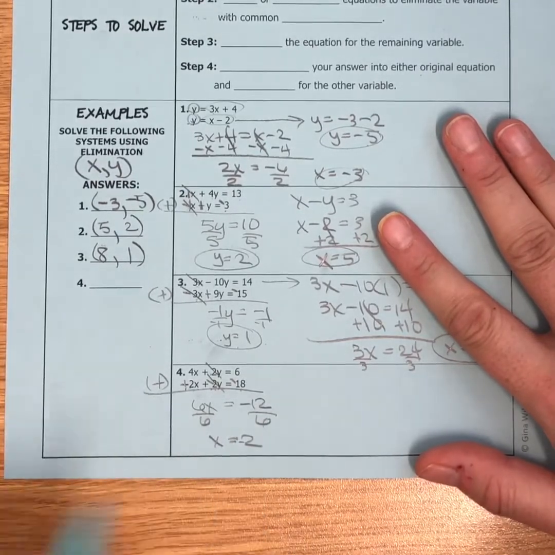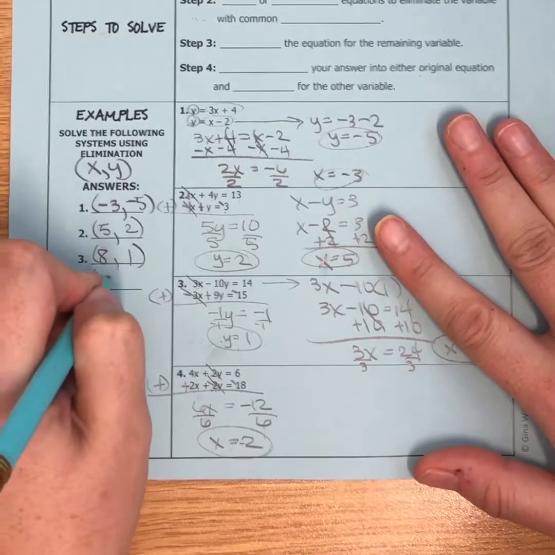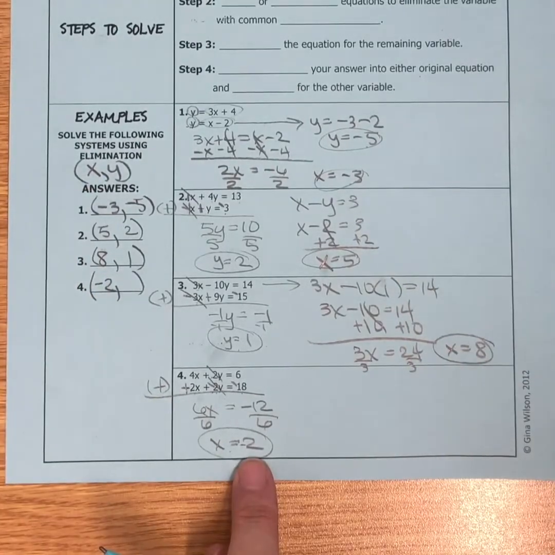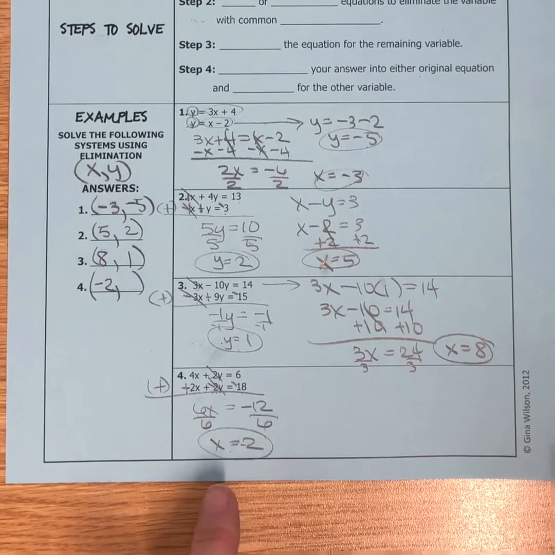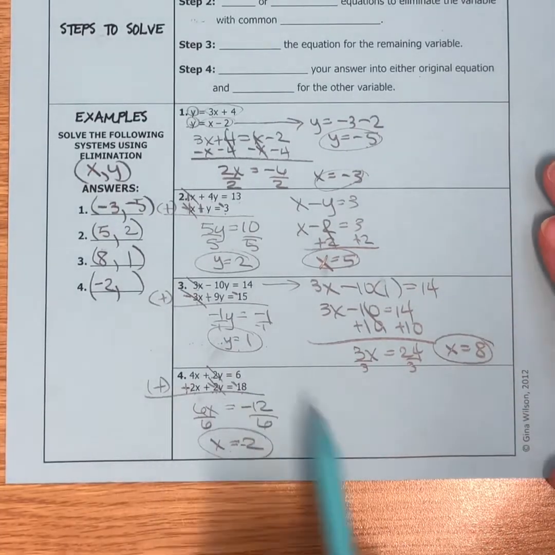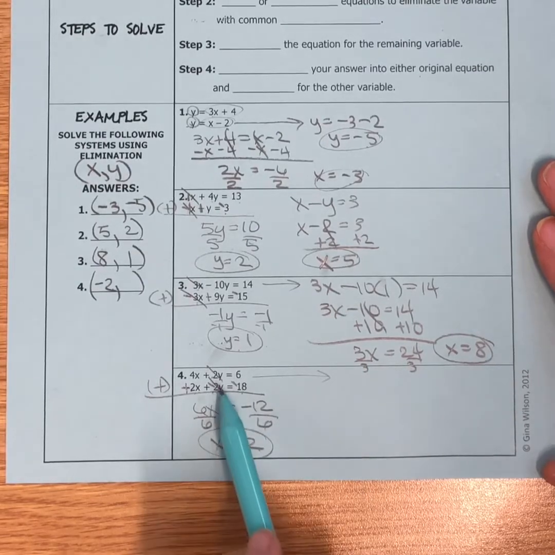I said it, but I didn't write that. And since we found x first, and the x always comes first as the first coordinate in your answer, we write that. Okay. Now, again, it does not matter which equation you use to plug it in to find y, or plug the x in. I'm going to use the first.